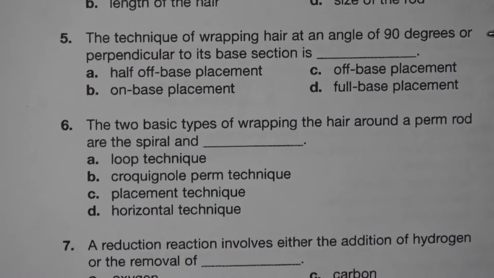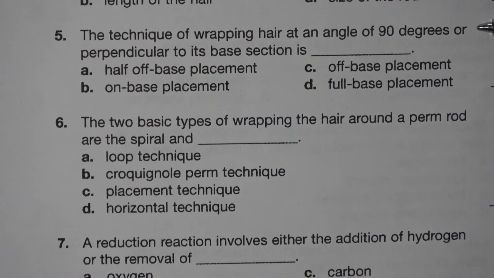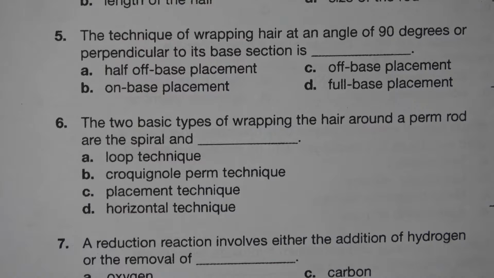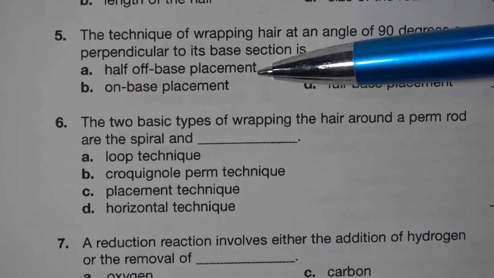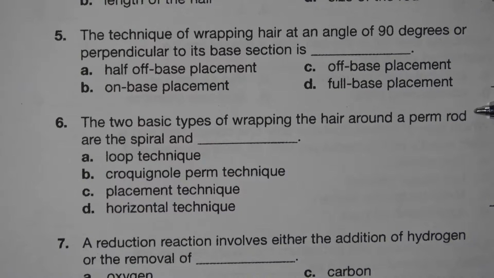Number 5. The technique of wrapping hair at an angle of 90 degrees, or perpendicular to its base section, is it A. Half off base placement, B. On base placement, C. Off base placement, or D. Full base placement? And your correct answer is A. Half off base placement.